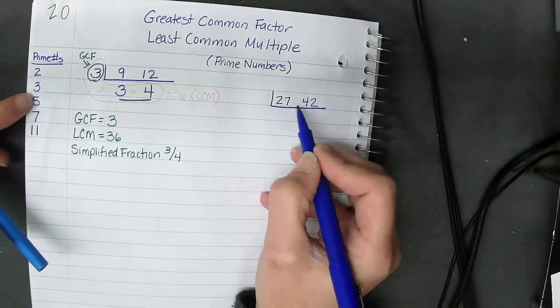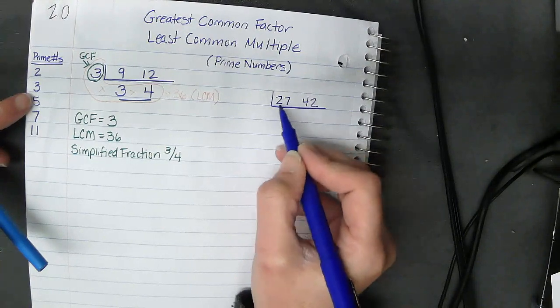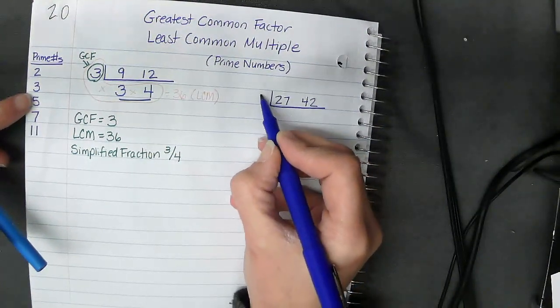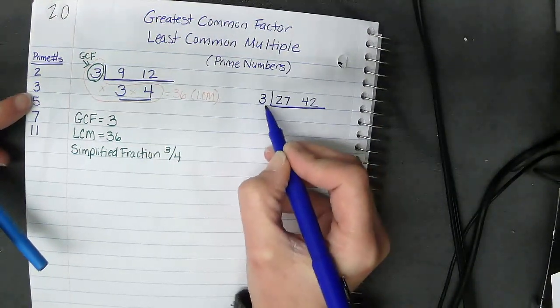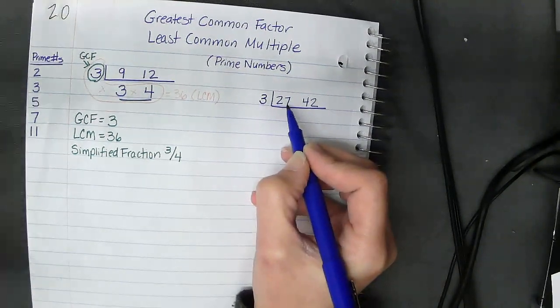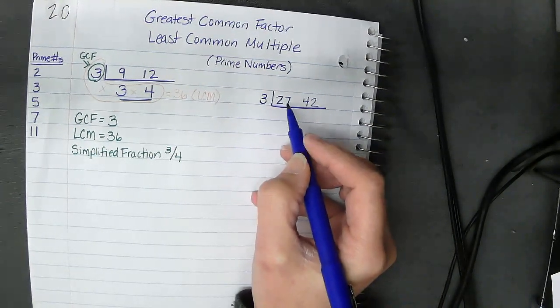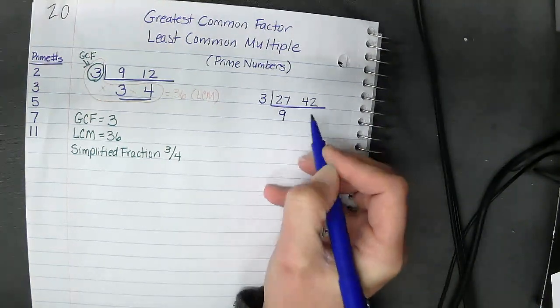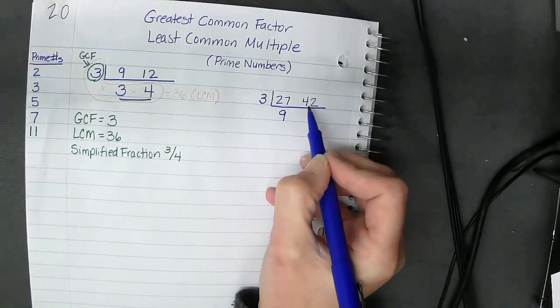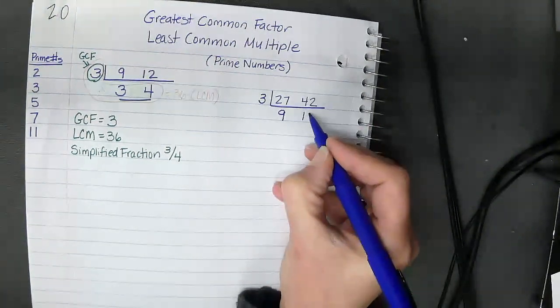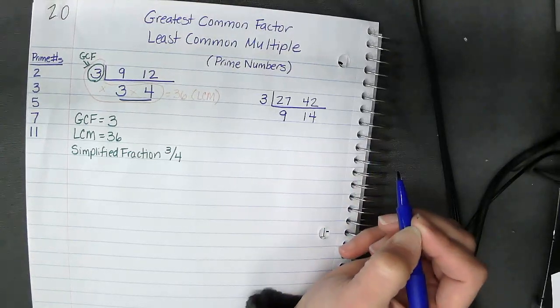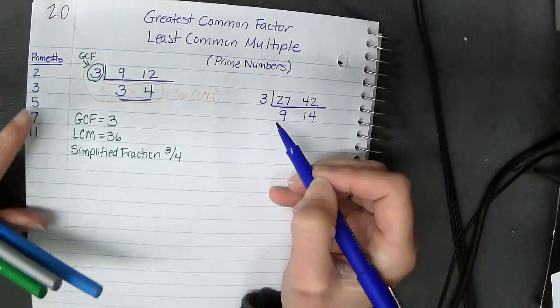So we end up with, those are divisible by 3. All right, so 3 goes into 27 9 times, and 3 goes into 42 14 times. All right, now I move down.